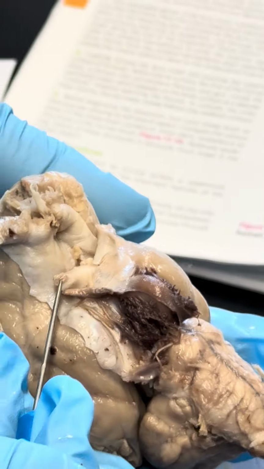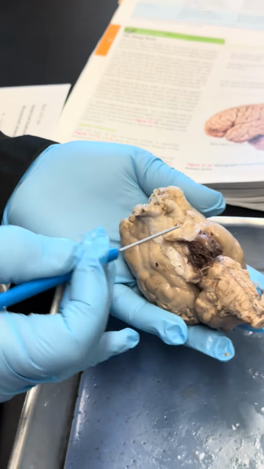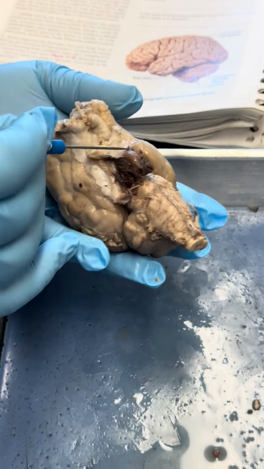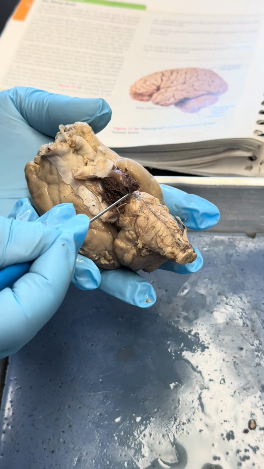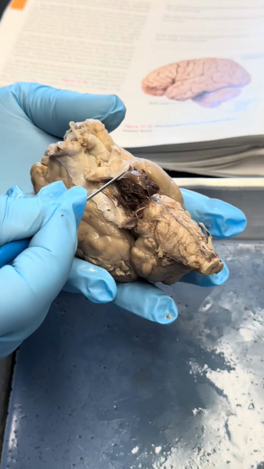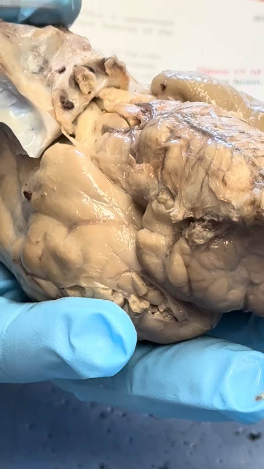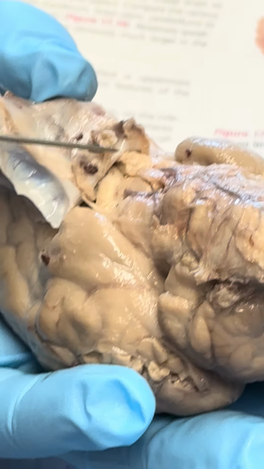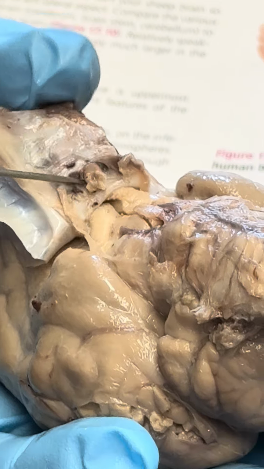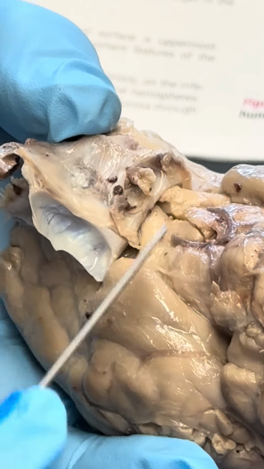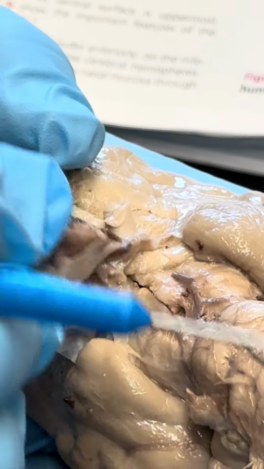So this is the peripheral nervous system. Now we'll go towards the central nervous system, and there the nerve becomes the tract. What's really nice to see here, this is the pituitary gland, and the pituitary gland is attached with the infundibulum, or the stalk, to the brain. This has already detached, but it's not a big problem.